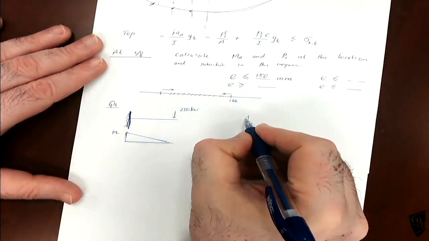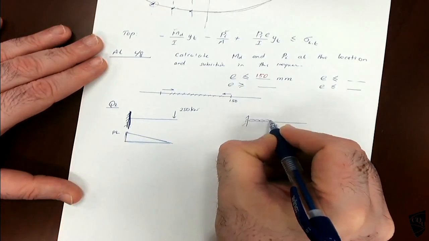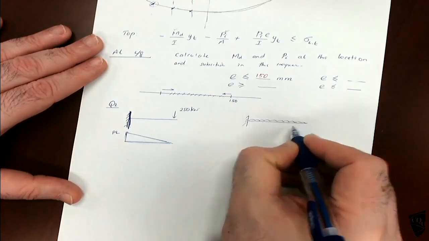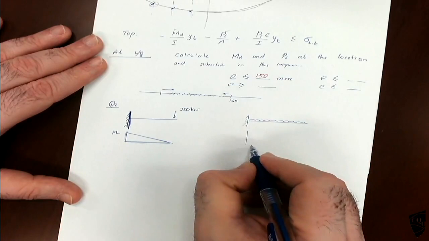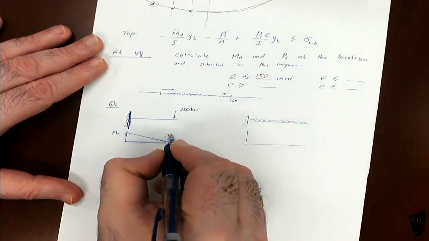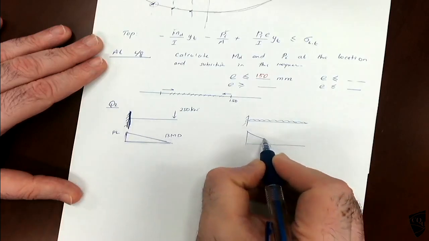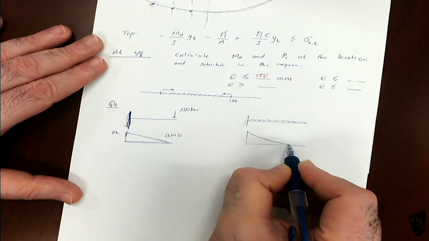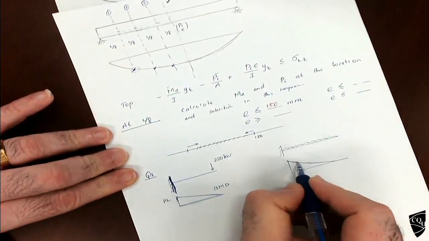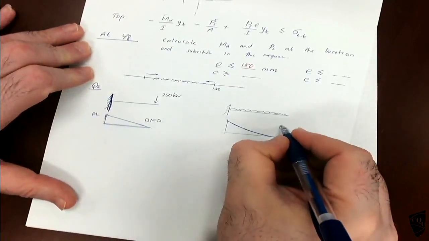For a cantilever with a uniformly distributed load, this is the bending moment diagram.